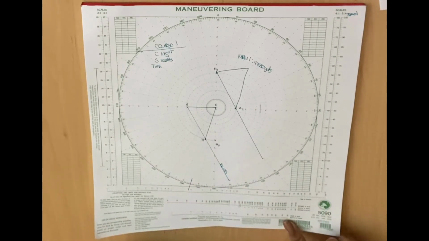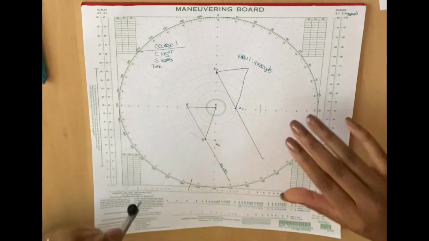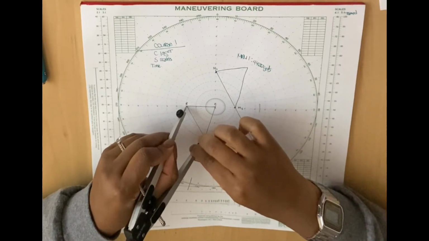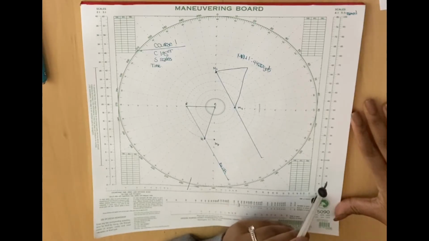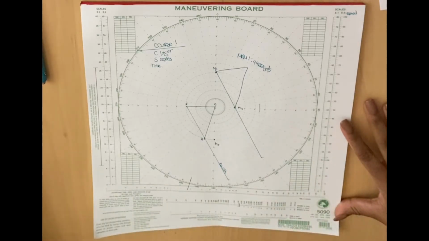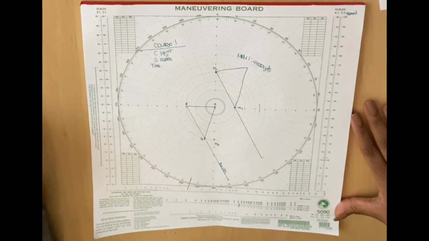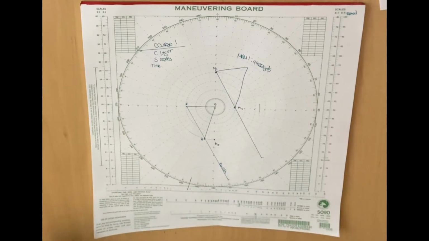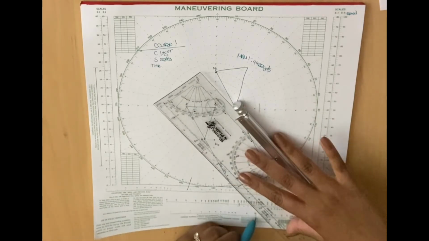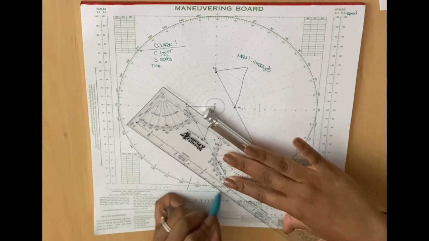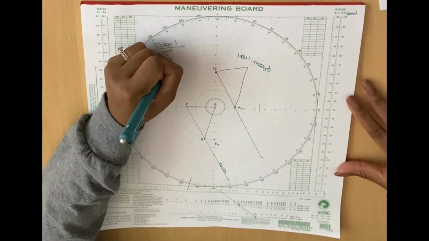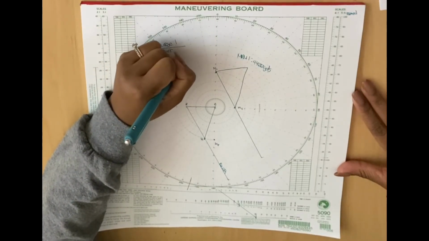I'm going to bring that down here to the distance scale. If I'm looking for time, I need an SRM, or I need a speed. I need a speed of relative motion. So all I'm going to do is measure the distance between R and this M, bring that over to my speed scale. That gives me a speed of relative motion of 21 knots. And then, as before, all we're going to do is connect these 2 points on our nomogram. That's going to give me a time of 6.5 minutes. So 6 minutes and 30 seconds.